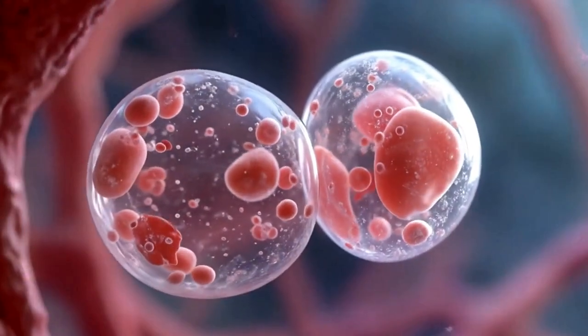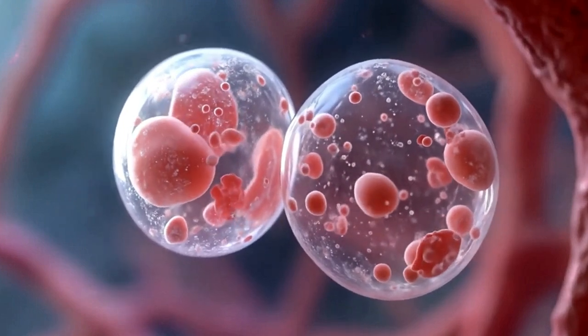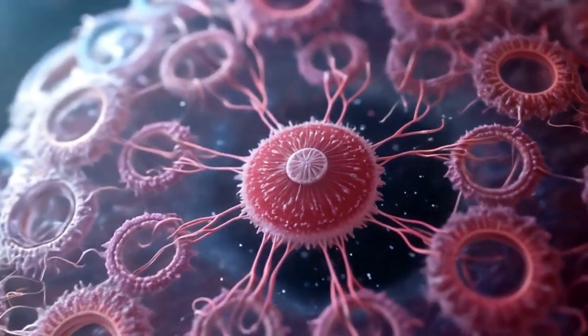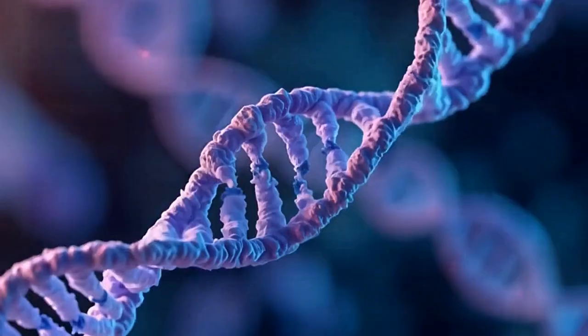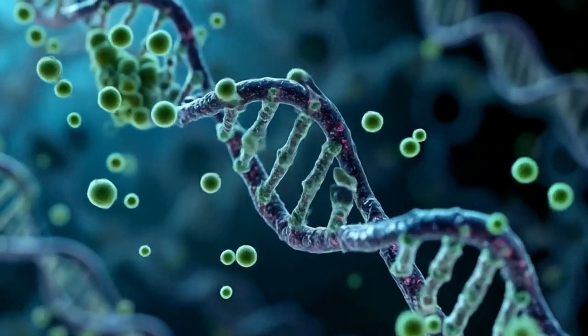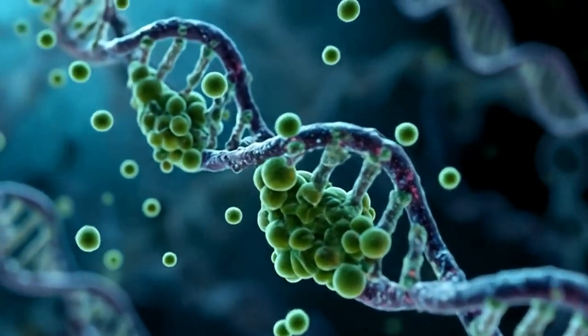Pronuclei merge as spindle fibers align chromosomes along the metaphase plate. The maternal and paternal genomes combine, forming the diploid zygote nucleus. Mention epigenetic reprogramming events, DNA methylation reset, and genomic imprinting preservation.